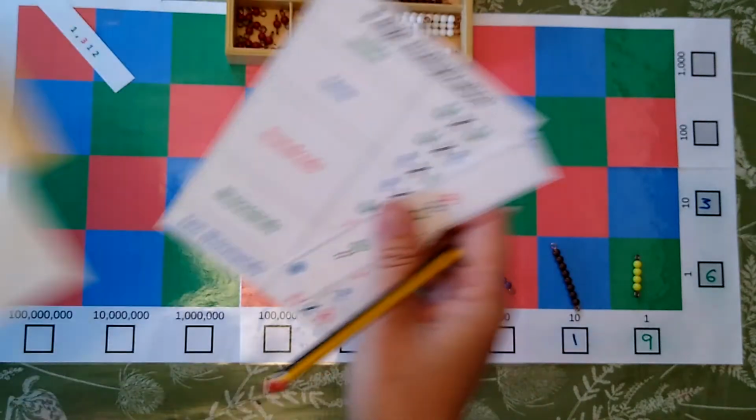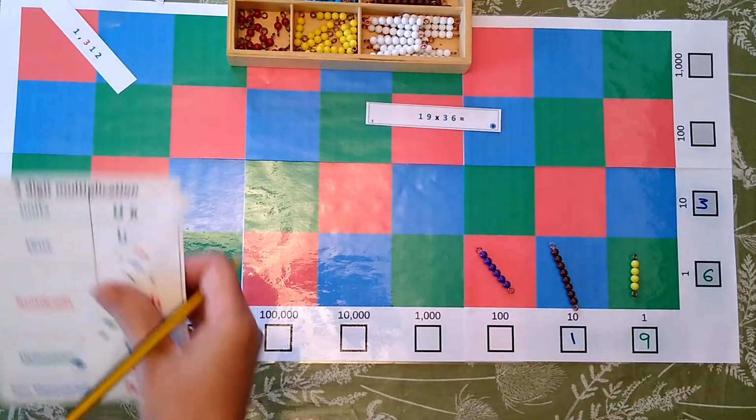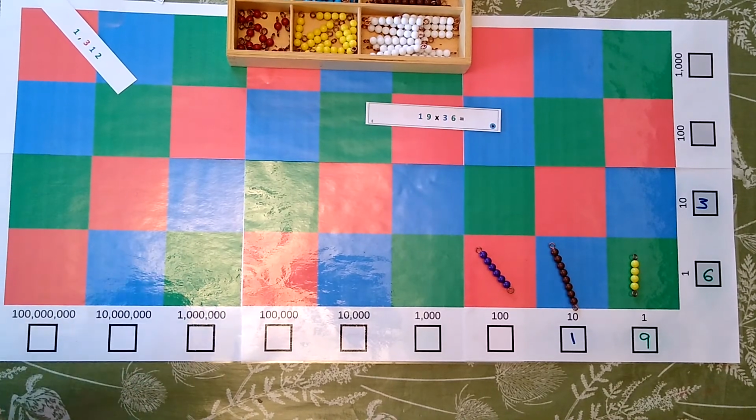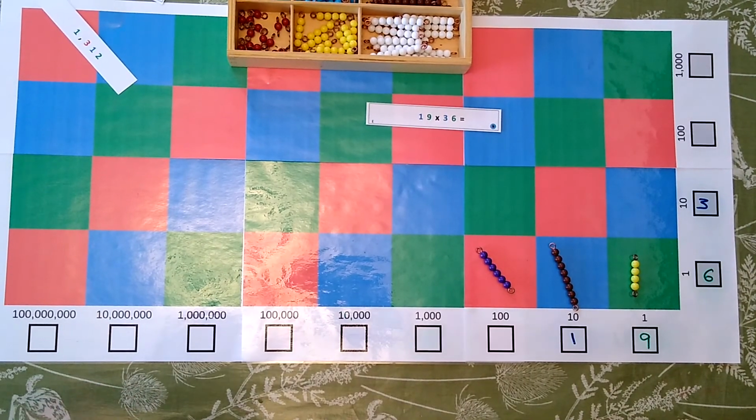So that's the work with the multiplication checkerboard, taking you right from the basics of practicing times tables to being able to do 3-digit multiplication in your head and just writing the answer down.